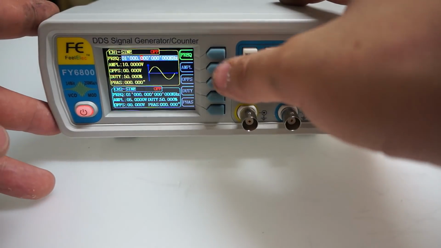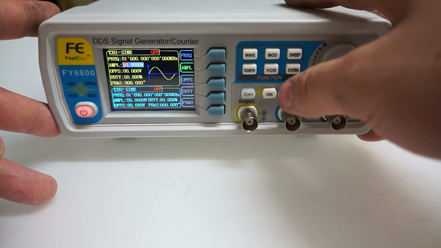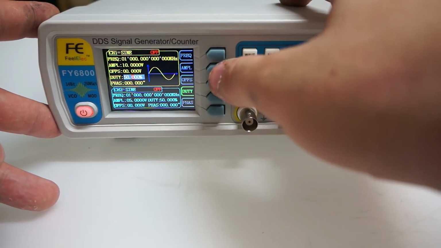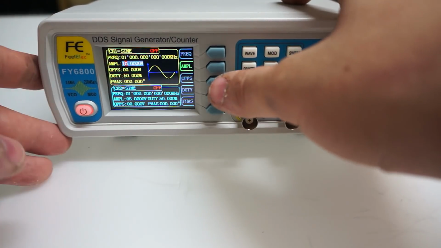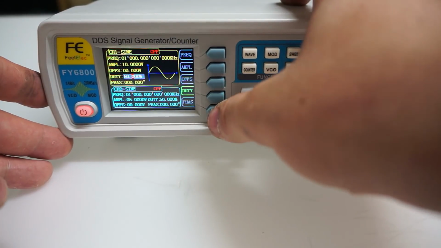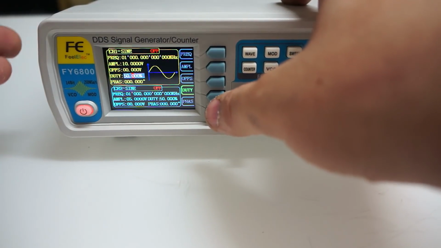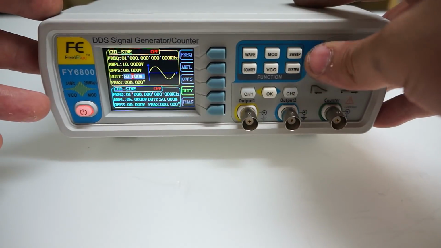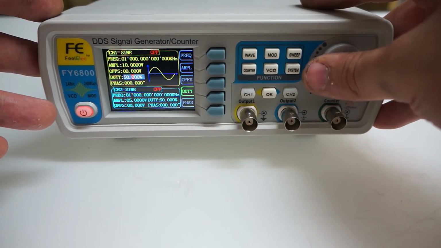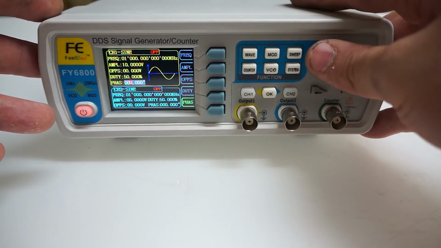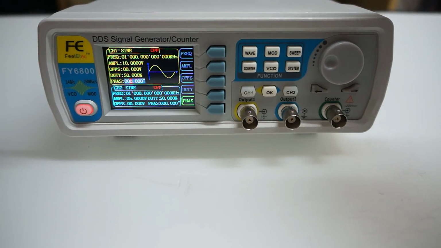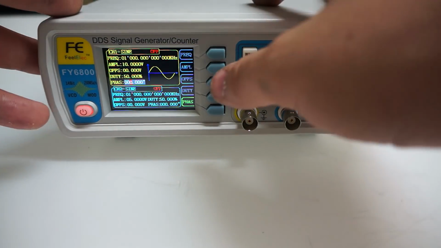And to change the cursor, we can click these buttons, which allows me to change the amplitude, the offset, the duty cycle, which obviously doesn't work on a sine wave. That's why I can't do anything. And the phase, which is the phase between channel 1 and channel 2.